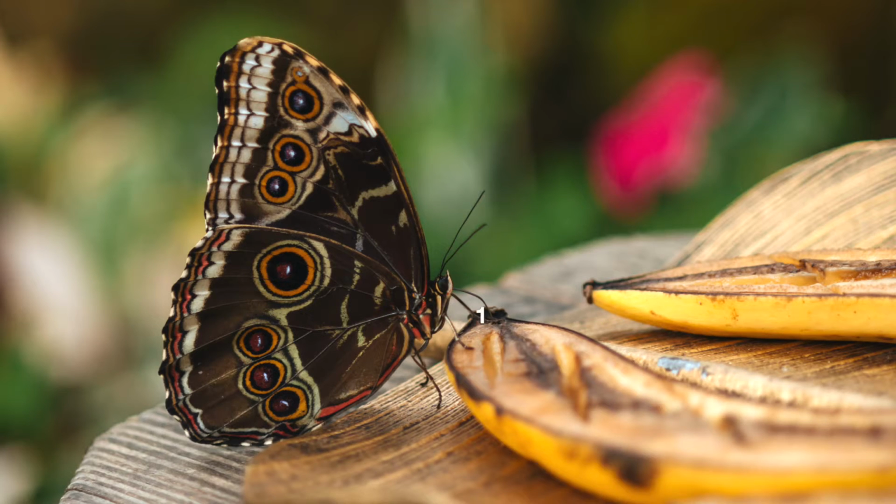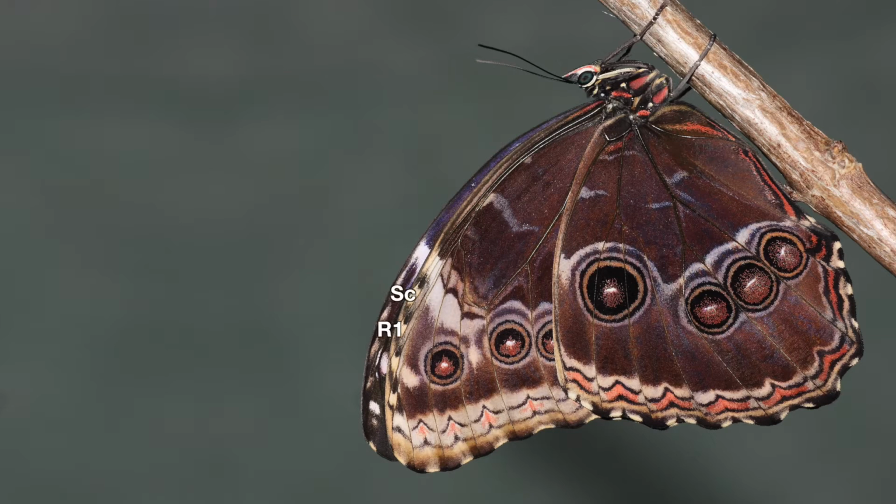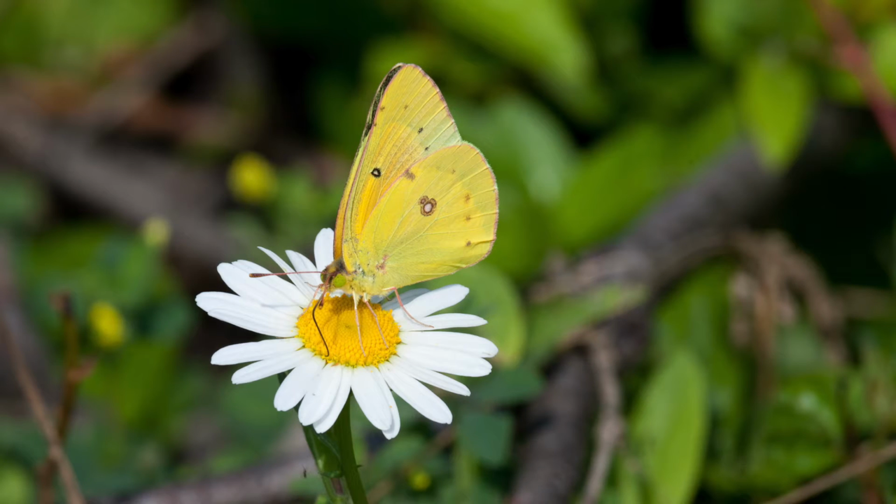4 or 6 legs? 4. How many branches in the radius? Let's take a closer look at those wings. Wow. So there's the cubitus, the media. The radius is there, but it's kind of hard to count. Sometimes it helps to flip it back over. Okay, there we go. Now I see it. 1, 2, 3, 4, 5. That's a nymphalid.